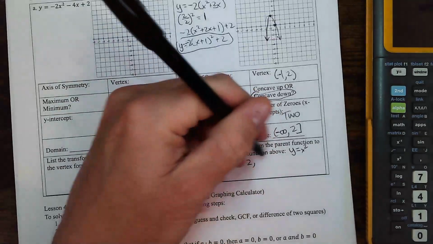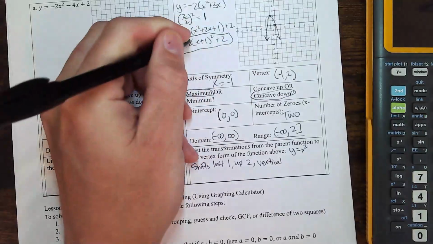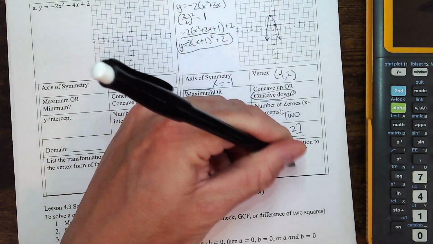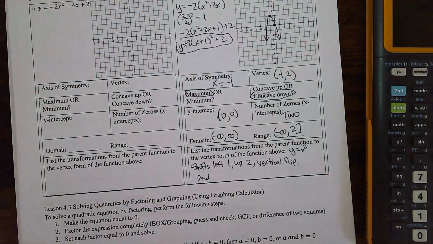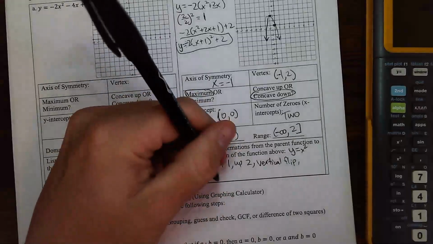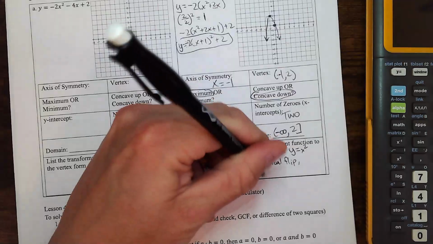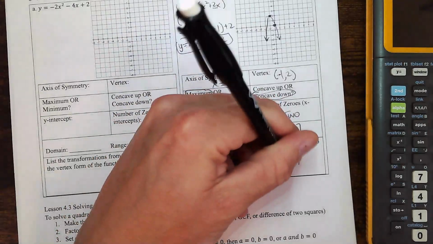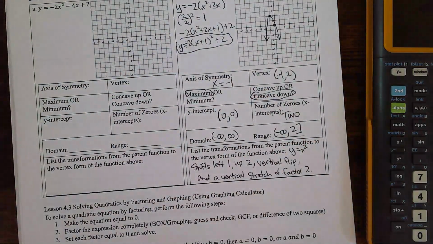Now, let's talk about the negative, I guess. Negative means it has a vertical flip. A negative on the whole thing means a vertical flip. And then we also have the 2. And the 2, since it's bigger than 1, that'd be a stretch, a vertical stretch of factor 2. Okay, compressions are between 0 and 1; a stretch of factor 2 makes it narrower. So those are your transformations from the original.